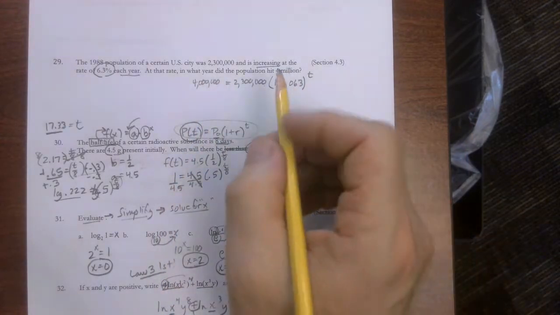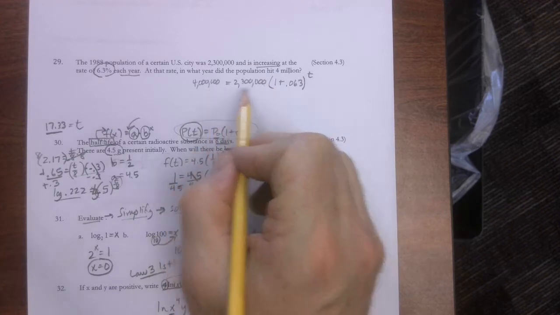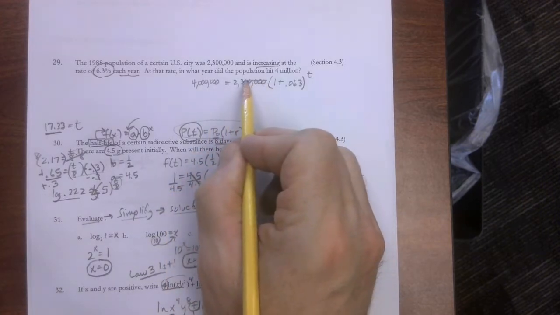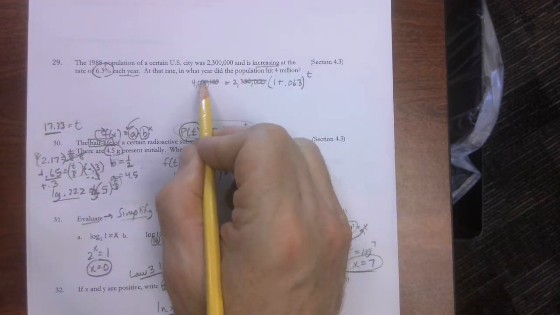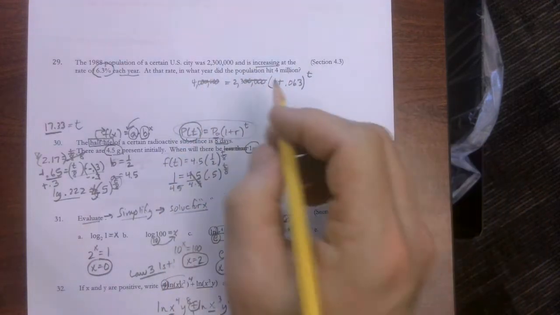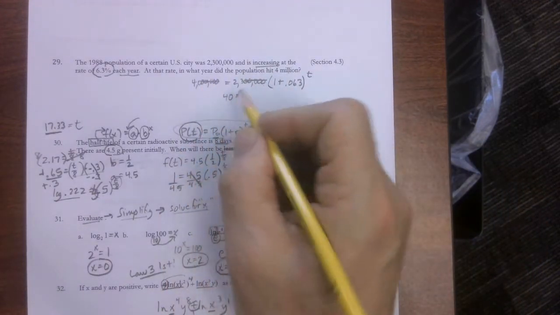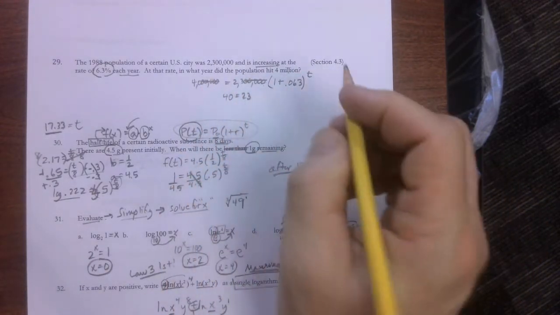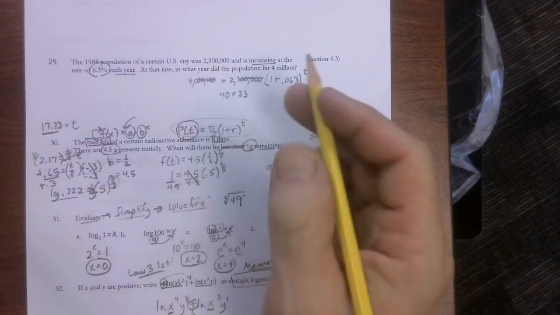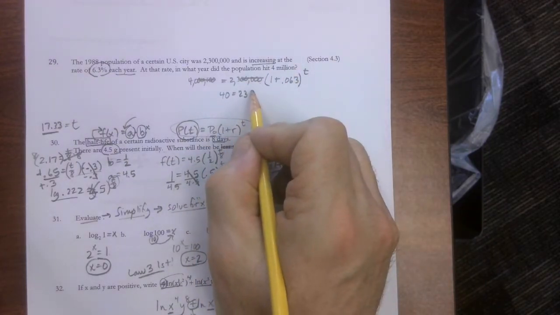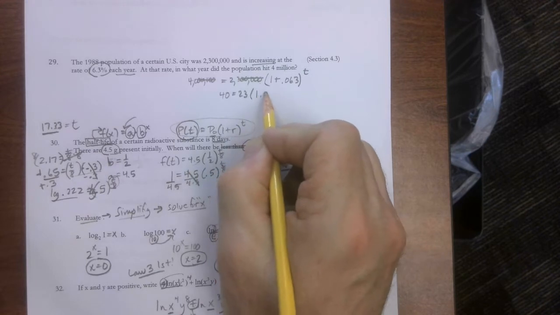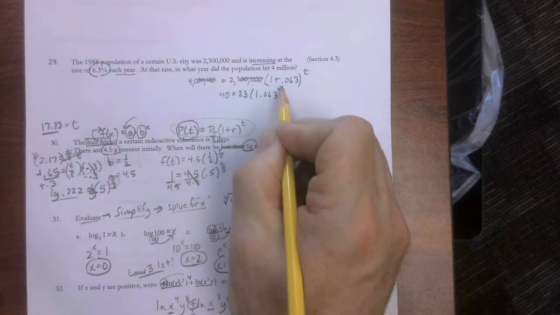And what I'm going to do to clean this up is I'm going to take, see this has 5 zeros, I'm going to take 5 zeros off there, I'm going to take 5 zeros off there. So I get 40 equals 23. In other words, I divide by 100,000, if you want to look at it that way. 1.063 to the T power.